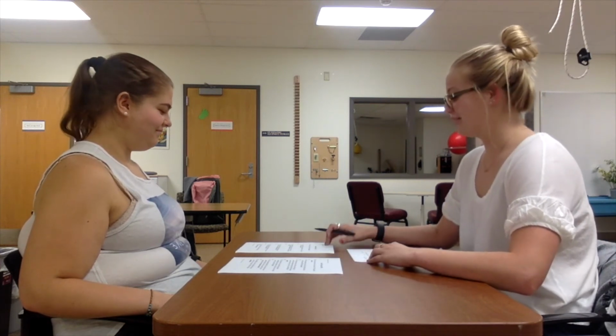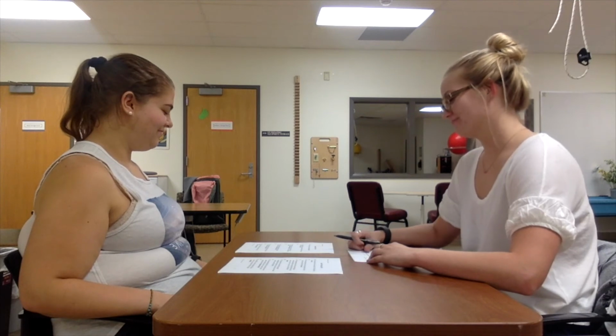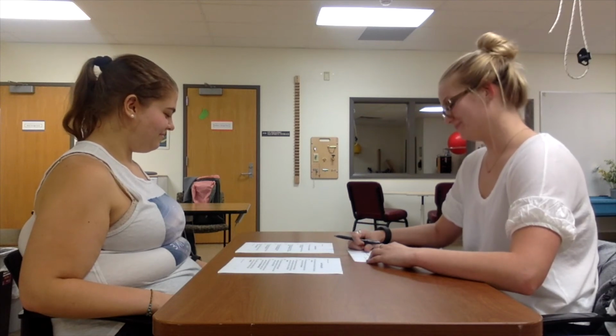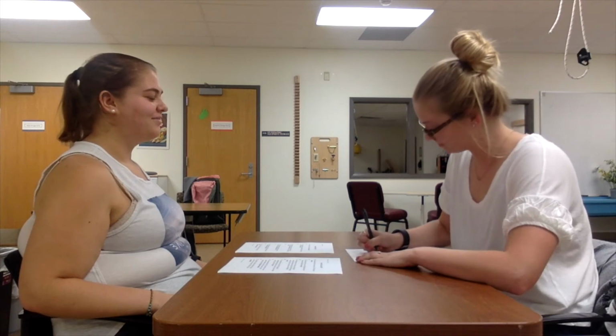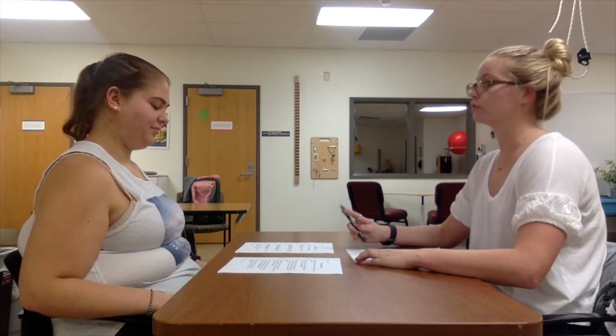In the past week, have you opened a drawer using your affected arm? Yes. What is the amount that you used your affected arm? 2. How well did you use your affected arm while opening the drawer? 1. Within the last week, did you remove an item of clothing from a drawer using your affected arm? No. Why is that? My roommate helps me get my clothes up.